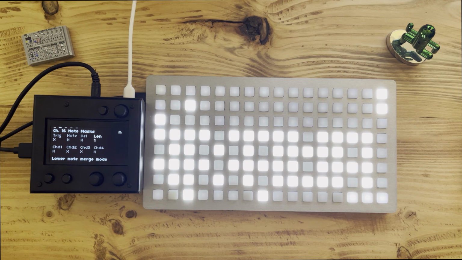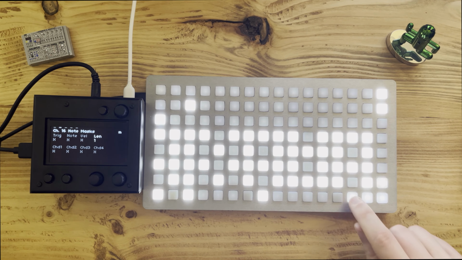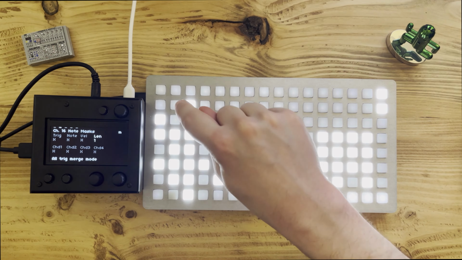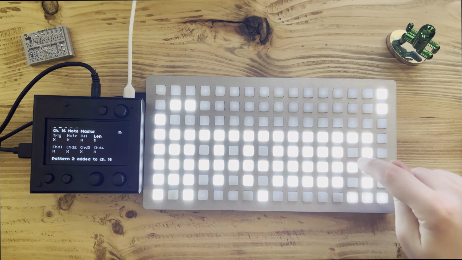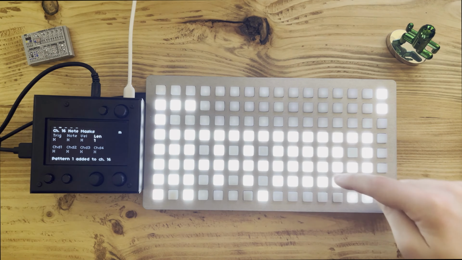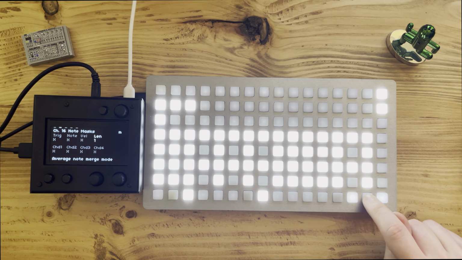And then lower note merge mode will subtract, so you'll hear low notes in the mix. Now we've only got a few shared steps here. If you were to add more patterns though, for example, so that you have more conflicting steps, the effect will be more drastic.